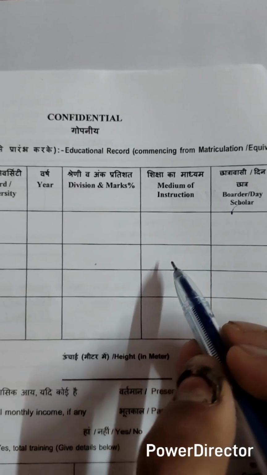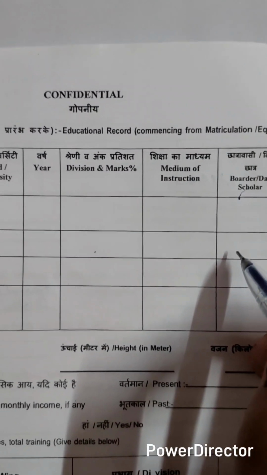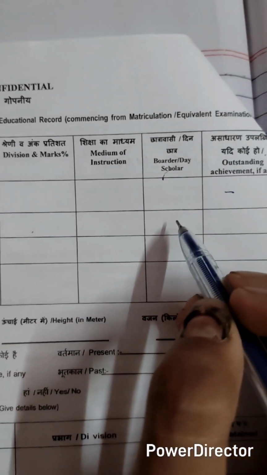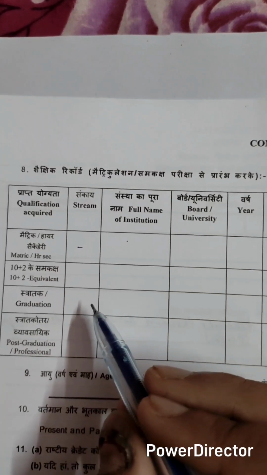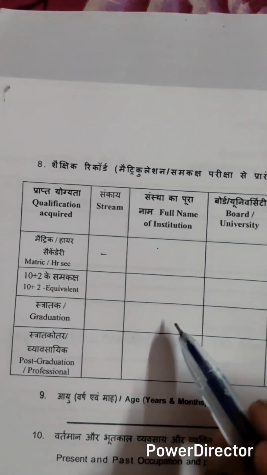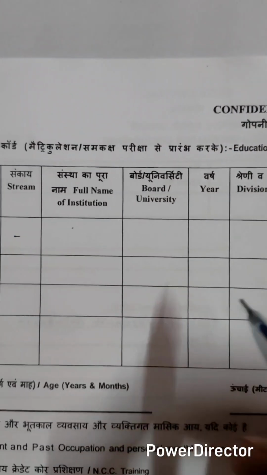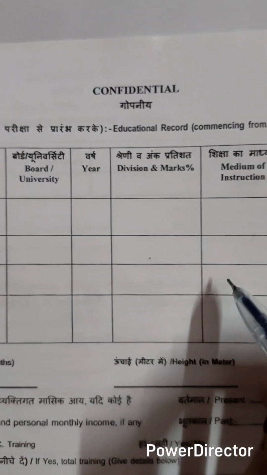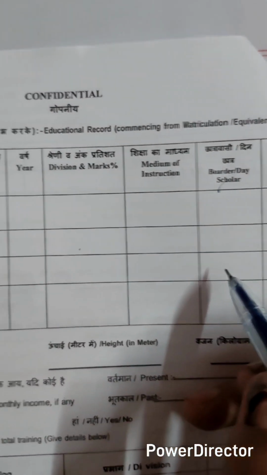And similarly, medium of instruction, boarder, day scholar. If you have attended the school and stayed at the school, then boarder. And if you have returned home, it would be day scholar. Similarly, outstanding achievement. In graduation also, what stream you have taken, BSc, BA, Science, BTech. And similarly, full name of institution, board, university, year of passing, marks, first division or second division, medium of instruction, and day scholar. Similar things you will write here.